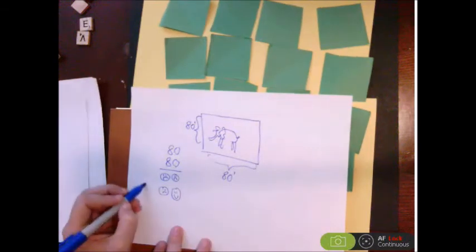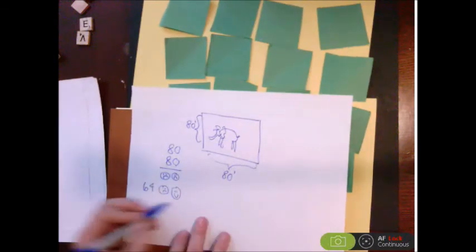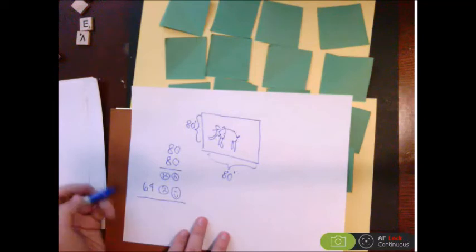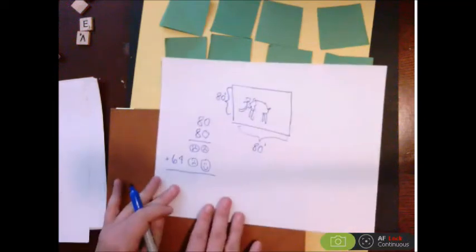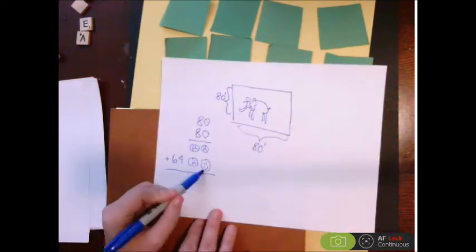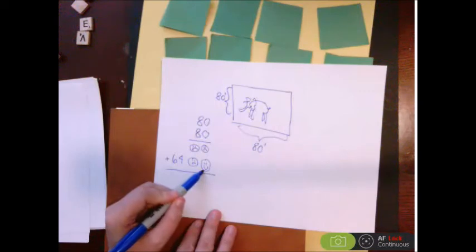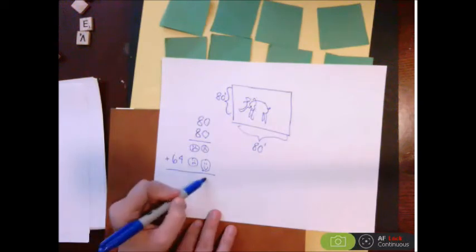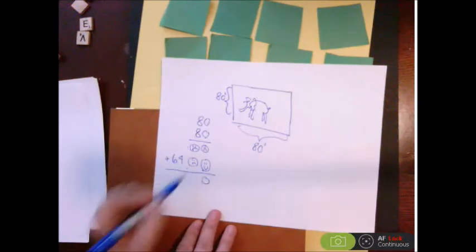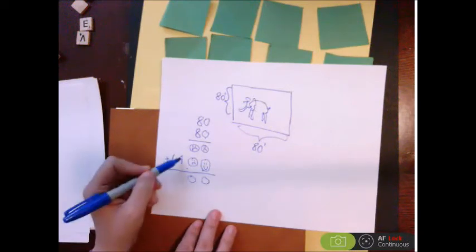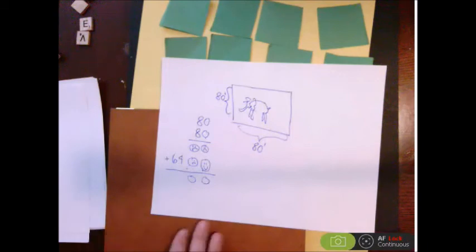Okay. So now what we do is we just add these together, okay? So we're going to 0 plus 0 is? 0. Nothing. Okay. 4 plus nothing is?